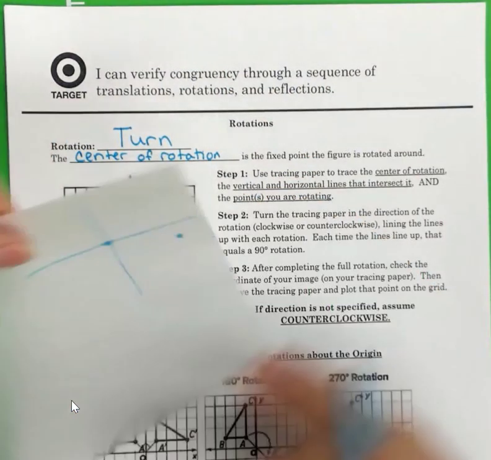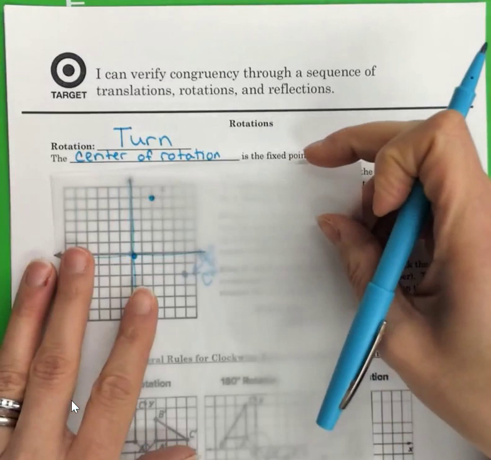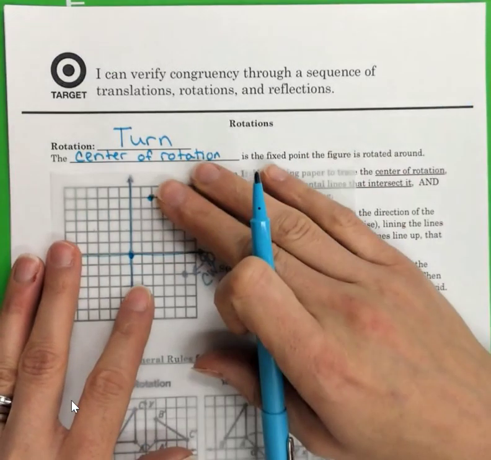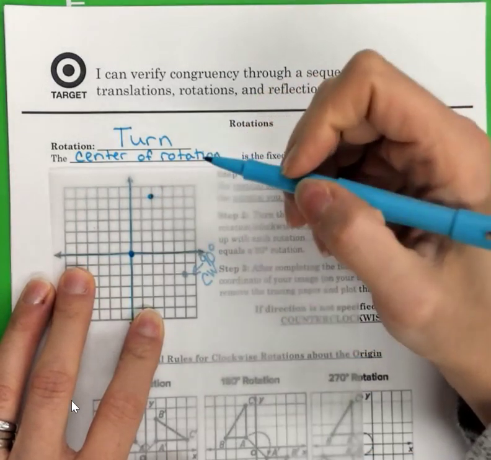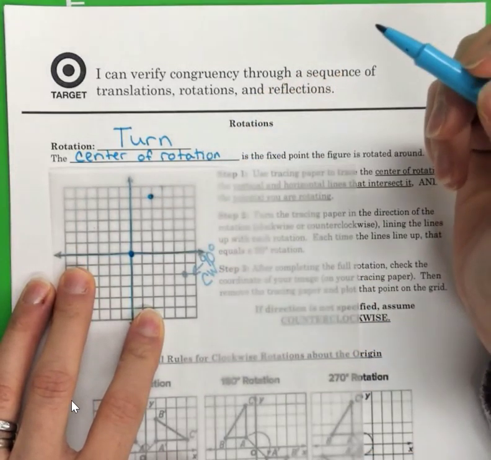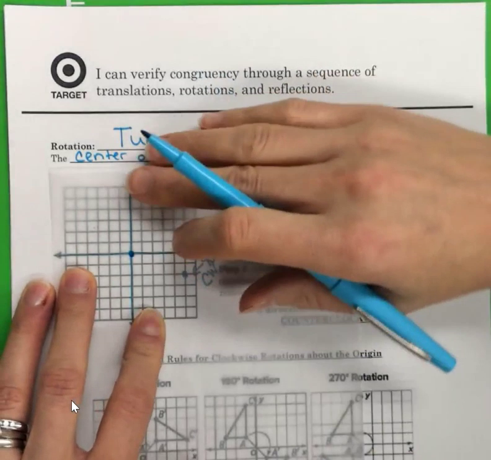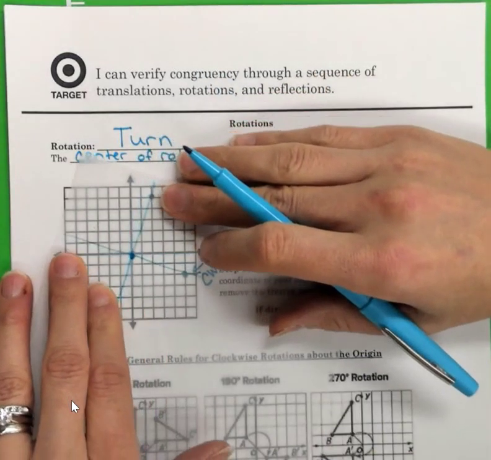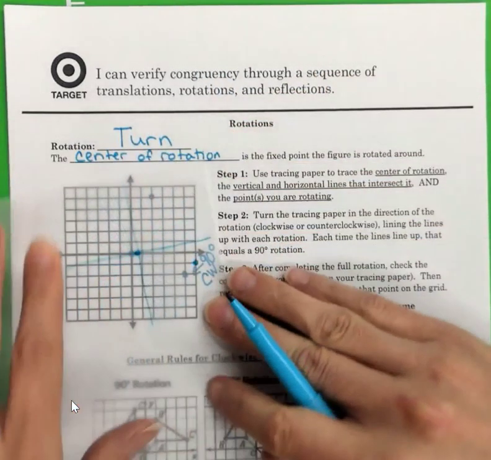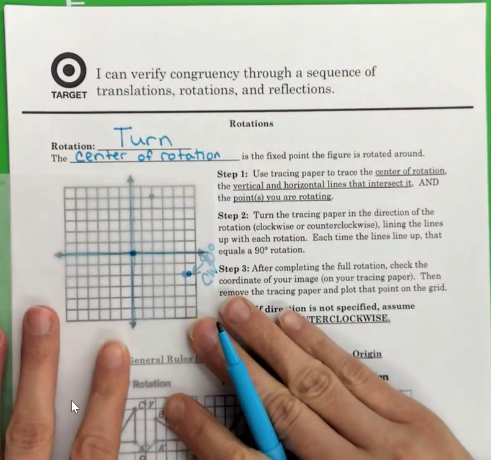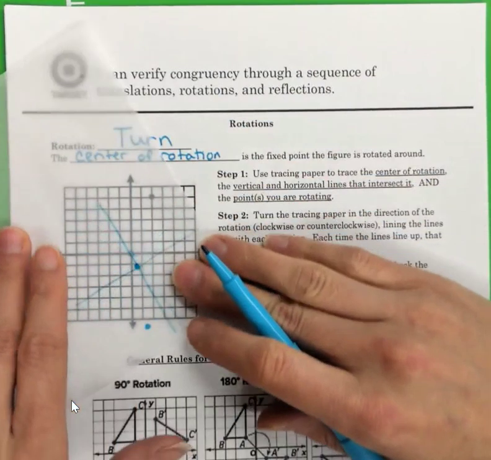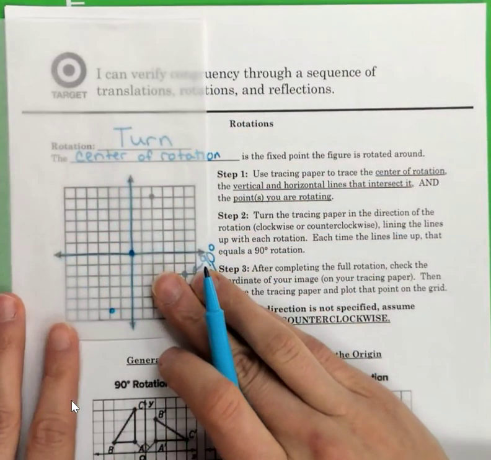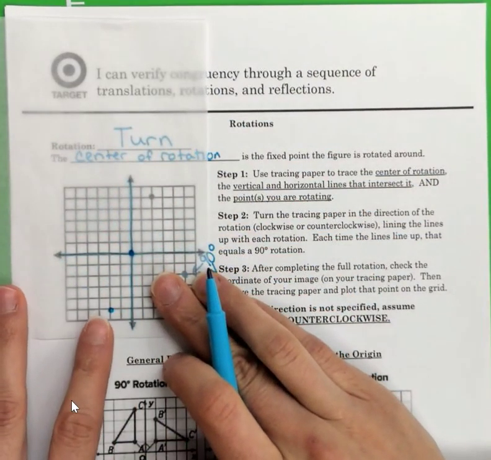Okay, I'm going to turn this back to my original point. If I wanted to rotate my pre-image 180 degrees clockwise, I'm going to turn my paper. So the first time it lines up, that's 90 degrees. I'm going to turn it once again, and 90 plus 90 is 180 degrees.